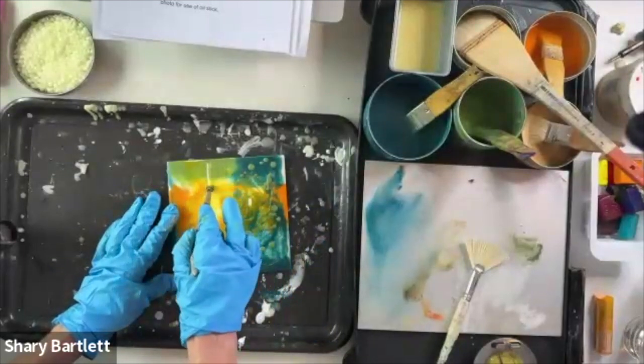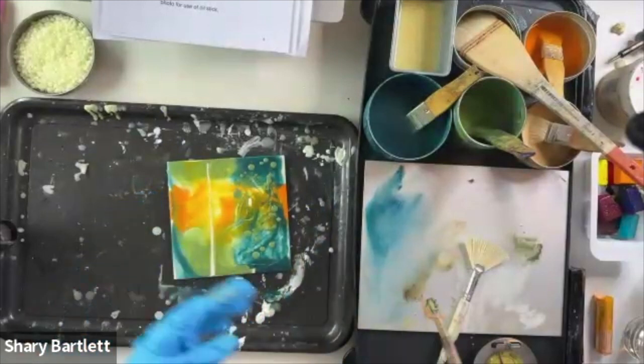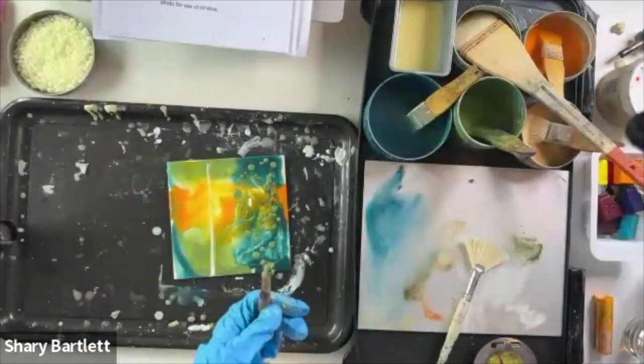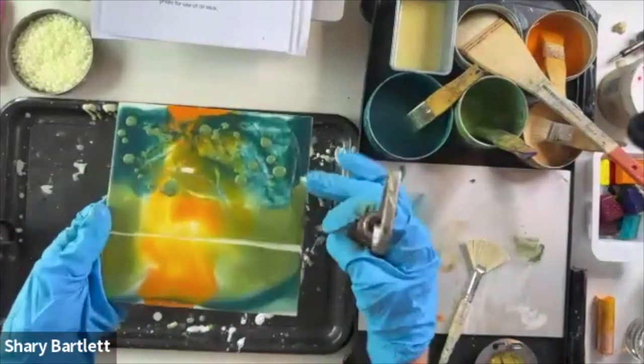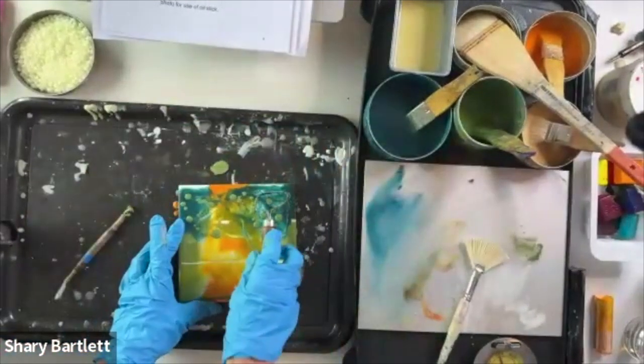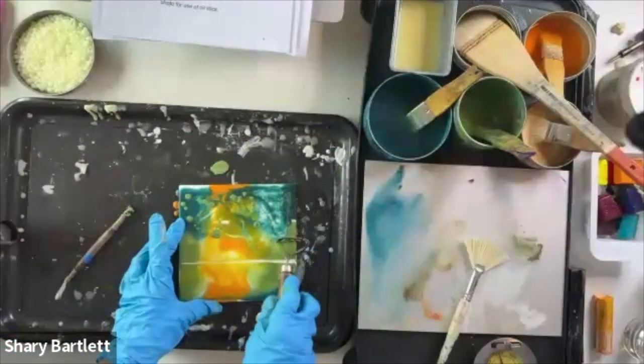You can also carve right down back into the base of the board. If you decided, for example, you didn't want those drips there, you can actually remove some of that with a clay tool.